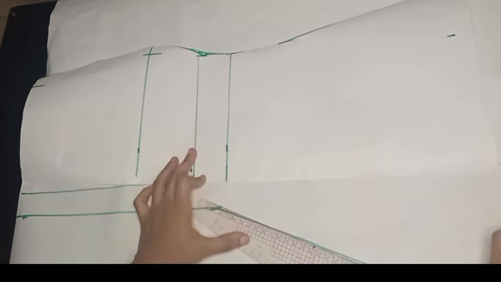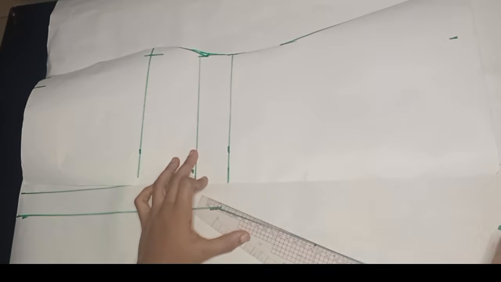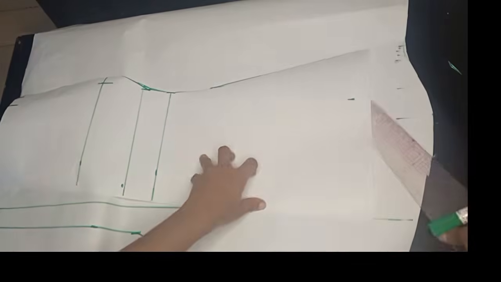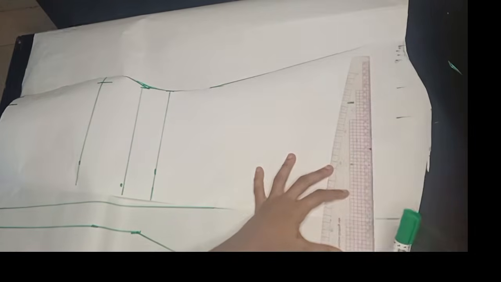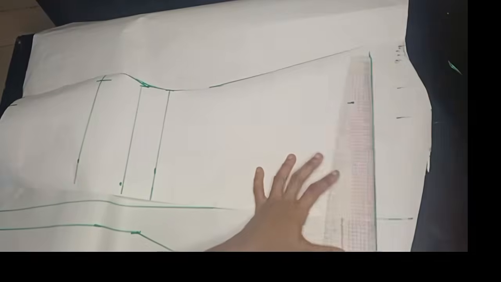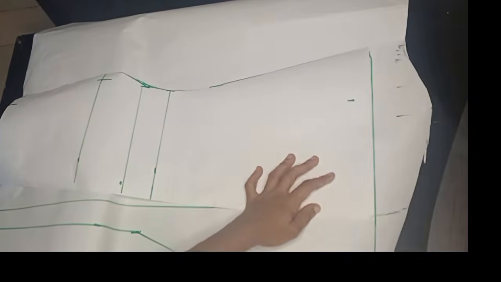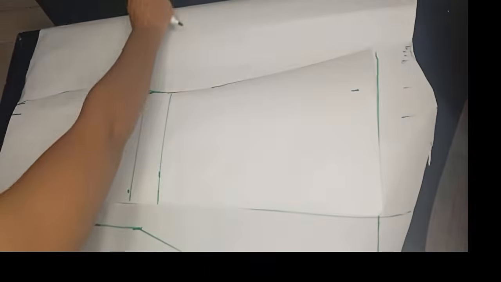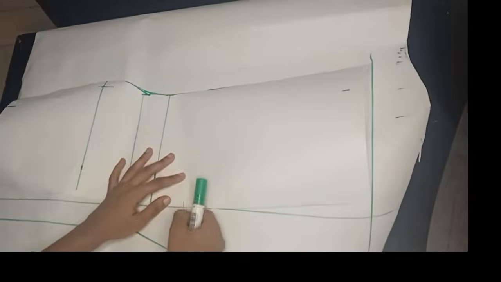This totally depends on how wide or long you want your tail to be at the lower part of your dress. Another thing you need to do is increase the length of your skirt. After your skirt length, you can add extra 15 to 25 inches depending on how long you want the tail to be at the lower part of your dress.